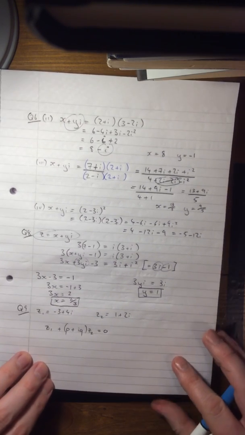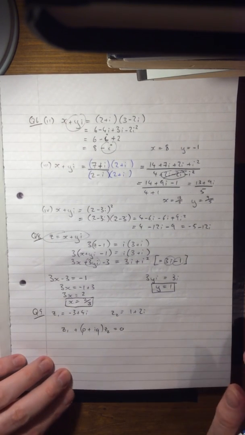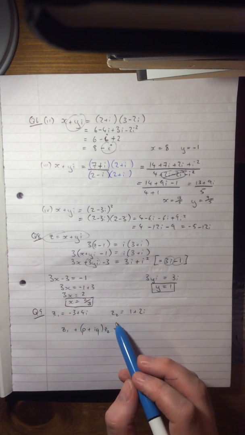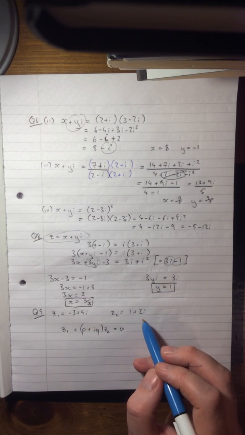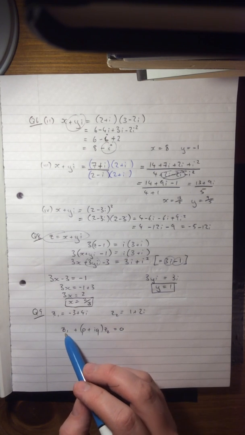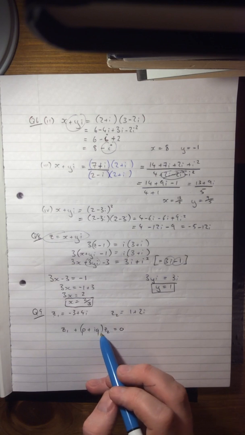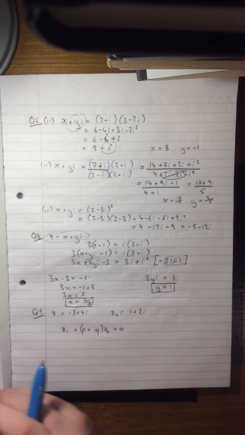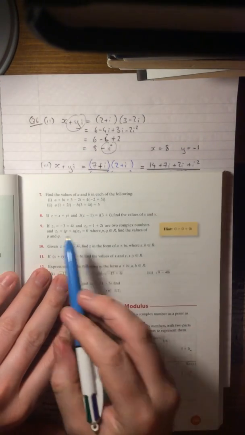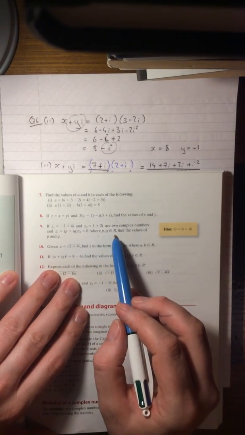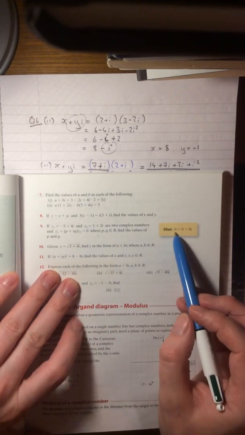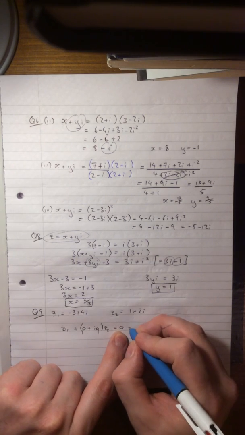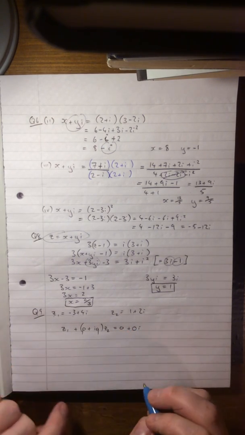Question 9, based around that same idea again, a little bit more sophisticated. z1 is minus 3 plus 4i, z2 is 1 plus 2i. So this rule holds: z1 plus some number p plus iq times z2 equals 0. And the question is find p and find q. There it is there. p and q are real numbers. Find the values of p and q. They give you this hint that 0 equals 0 plus 0i. That is to say that this has a real part of 0 and an imaginary part of 0.